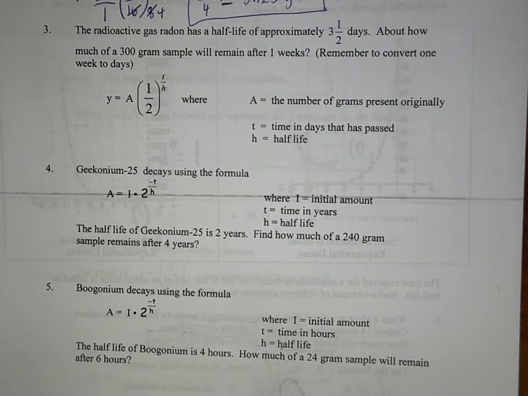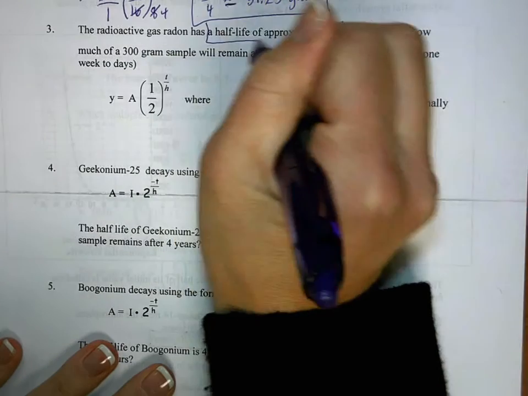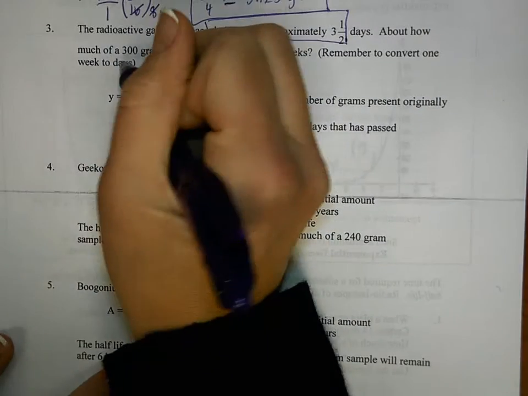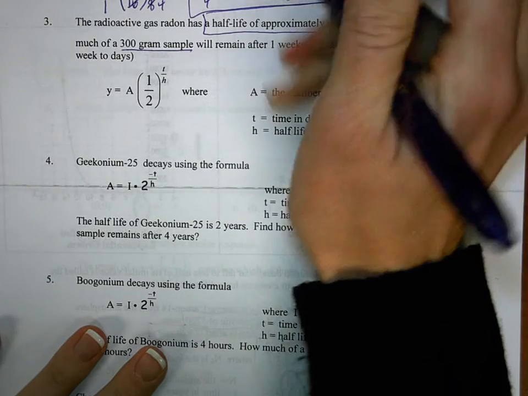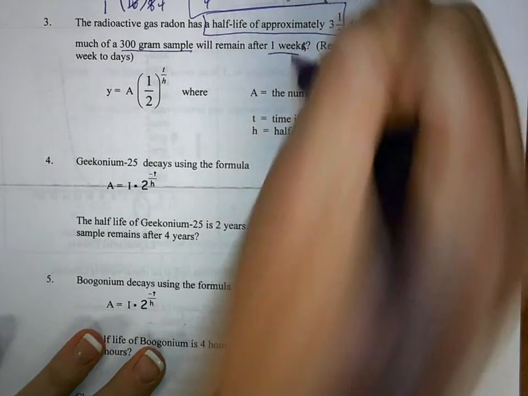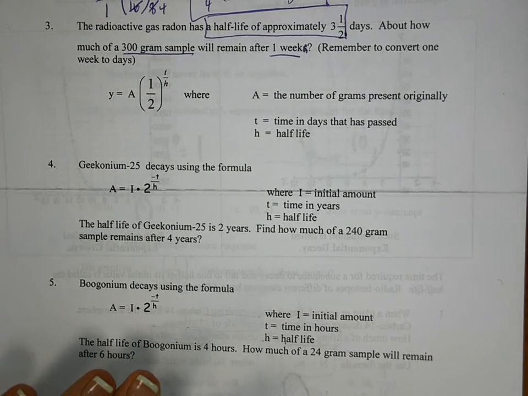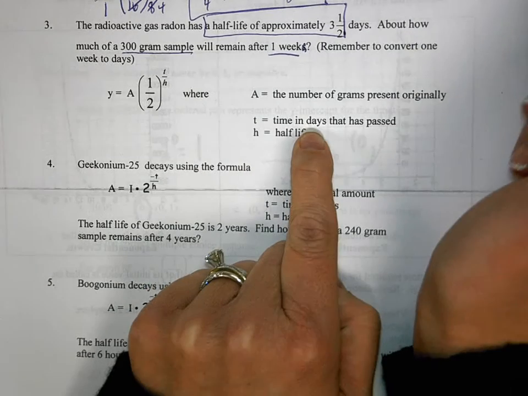The radioactive gas radon, am I saying that right? It's radon. Has a half-life of approximately 3.5 days. About how much of a 300-gram sample will remain after 1 week? Remember to convert 1 week to days. 7 days. Good. Because see how it says time in days that has passed? You need to pay attention to stuff like that.